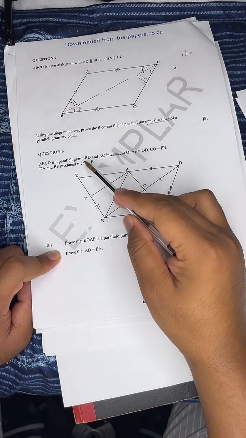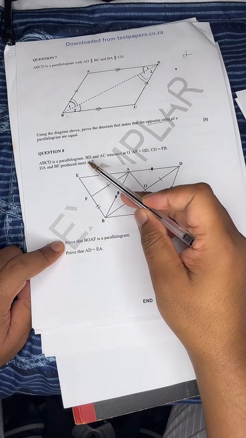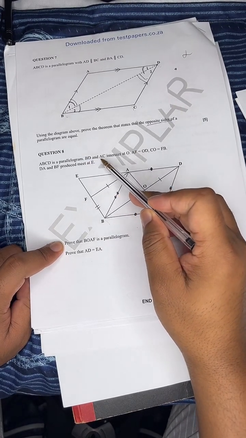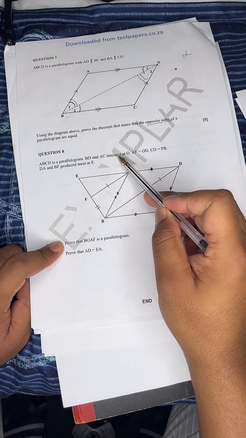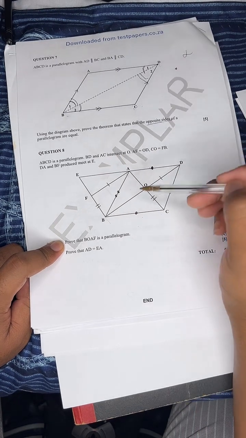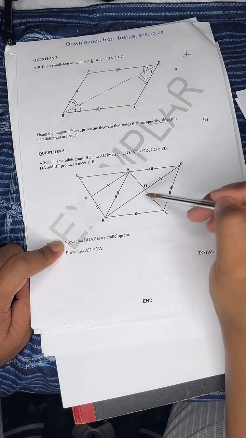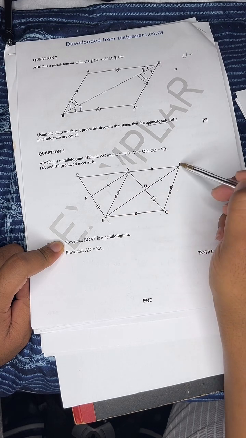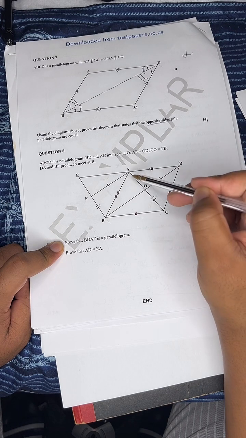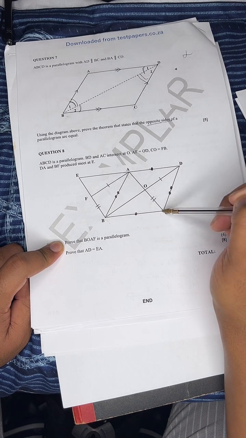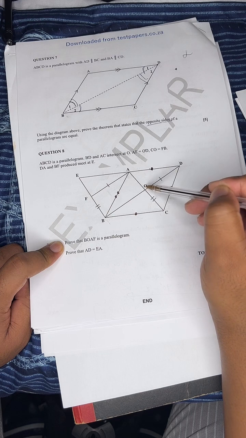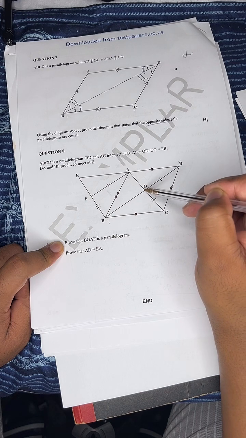Okay, and then let's continue with the statement. The statement also says that BD and AC intersect at O. So you are told that BD and AC intersect at O. This is where they intersect.